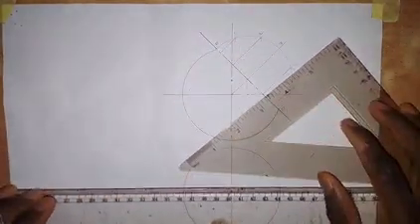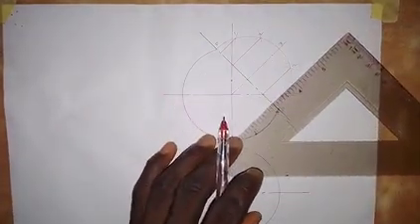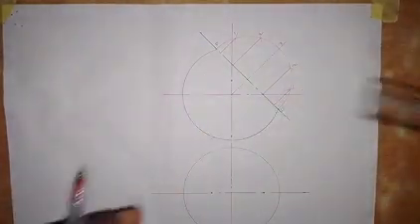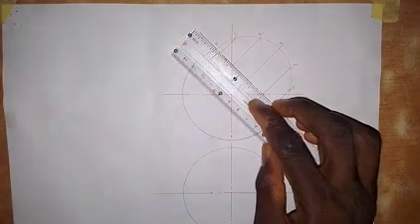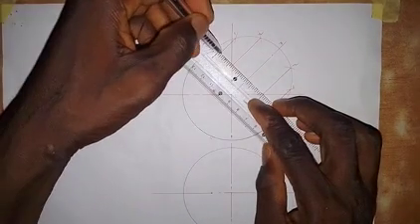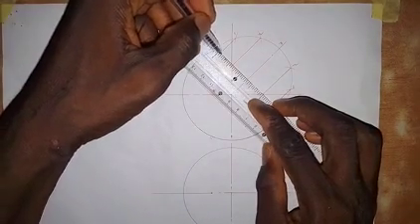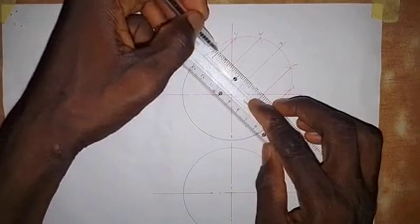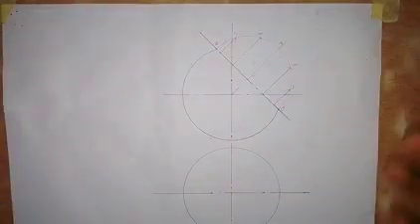So the next thing that we are going to do, what we are trying to do, is that we want to draw the sectional plan as we are instructed in the question. So that's all that we are doing right now. We have drawn the front elevation. I want to draw the sectional plan. So we need to do all this.